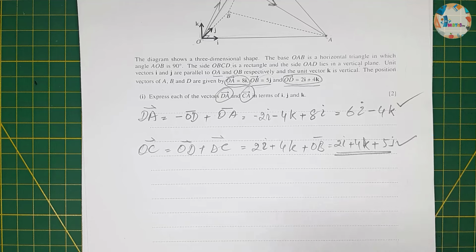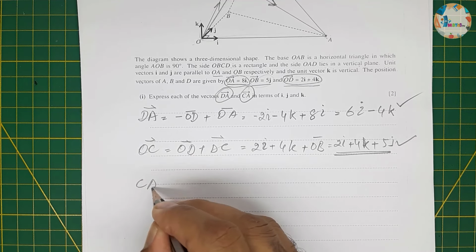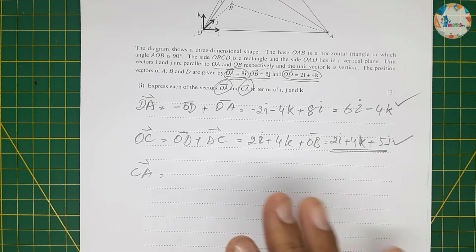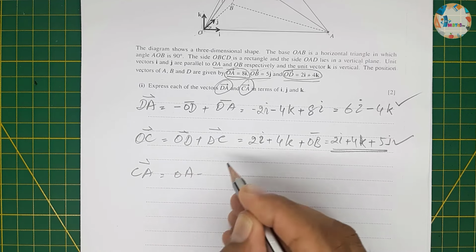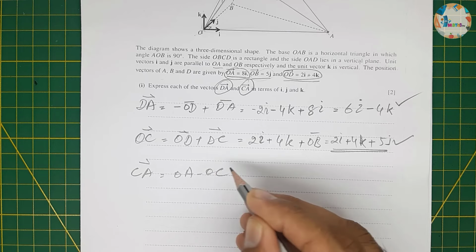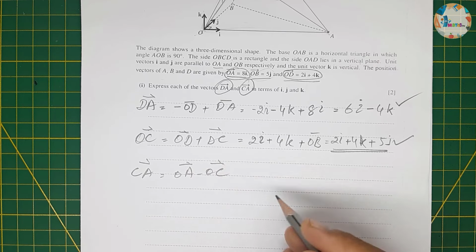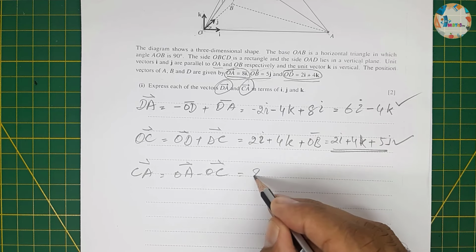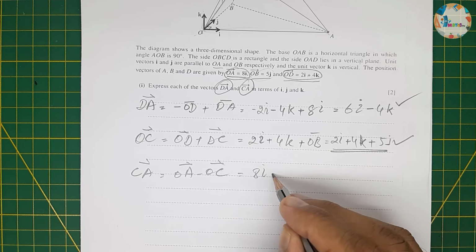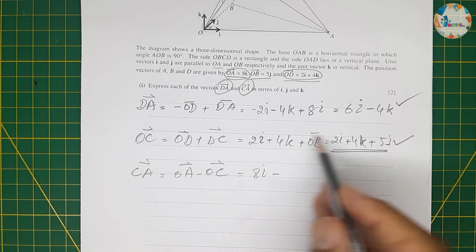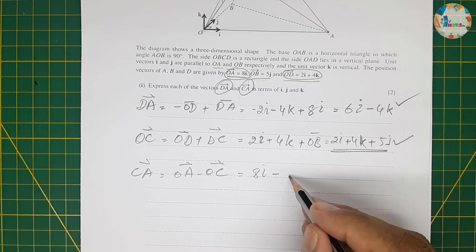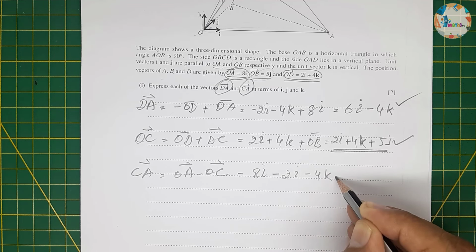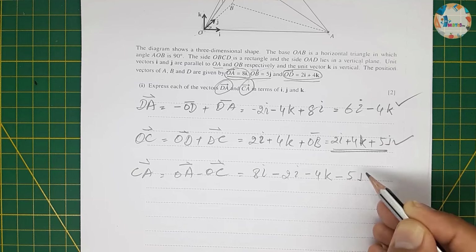So now our equation will become CA vector is equal to OA minus OC. OA value we already have, which is 8i, and minus OC vector we just found. We will be changing sign of this, so we will write minus 2i minus 4k and minus 5j.